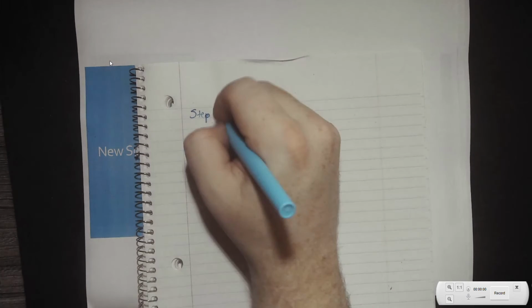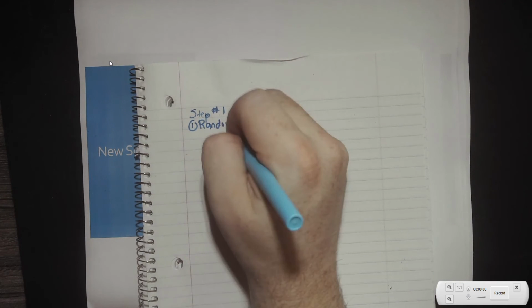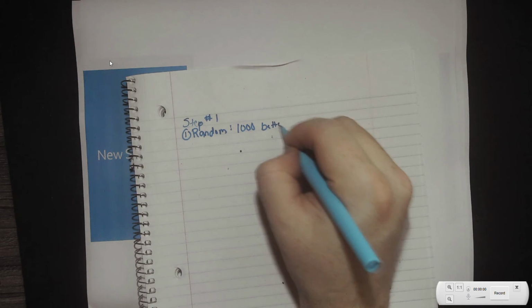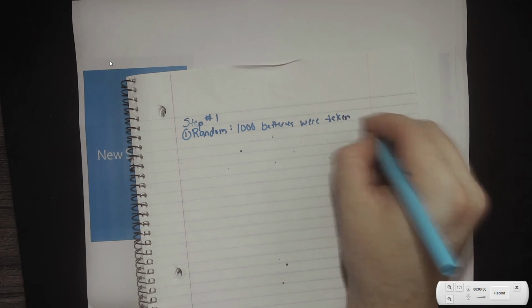Step number 1. We have 1,000 random batteries. We're taking it random. I don't think it says in this case, but you can assume that it was.